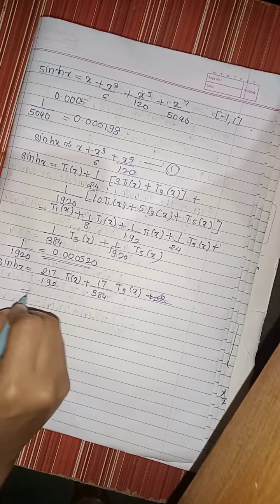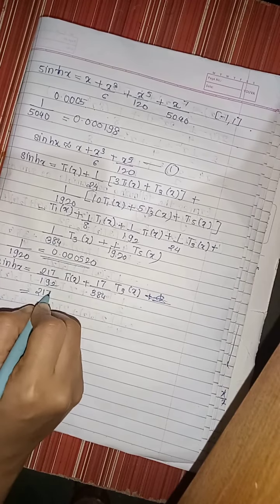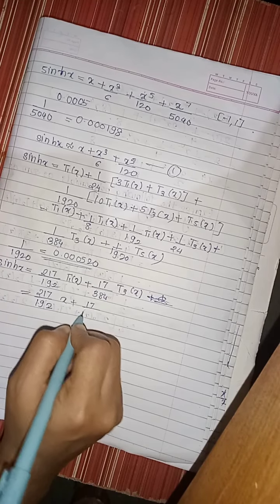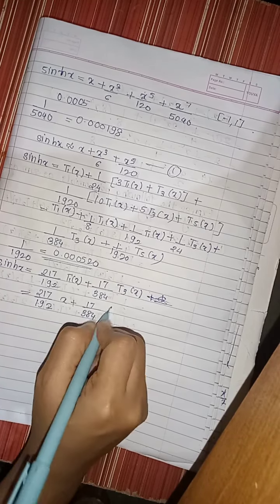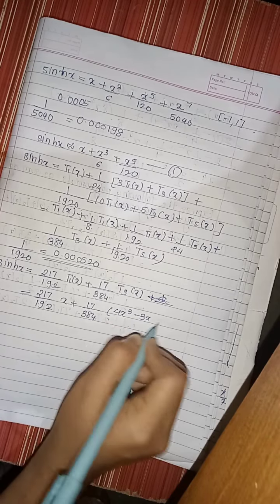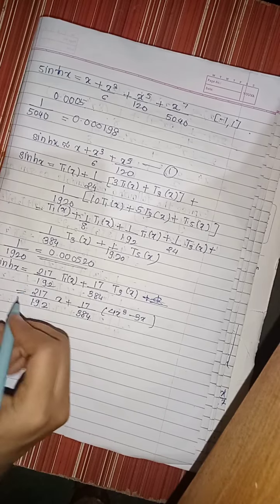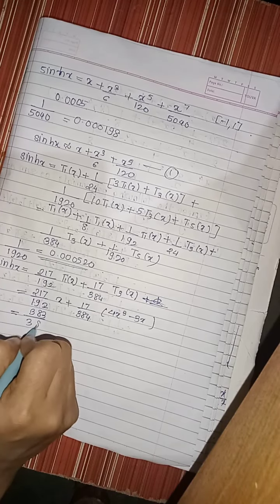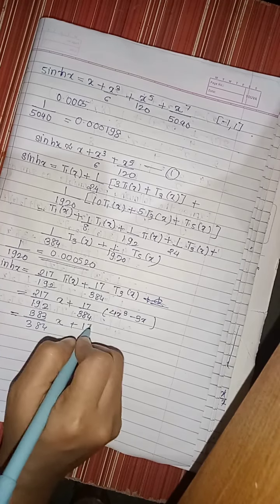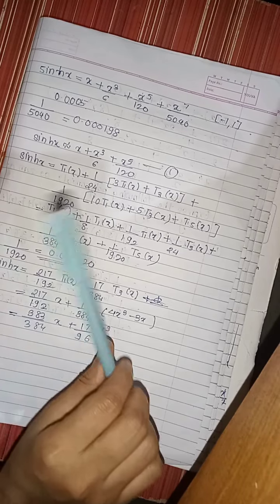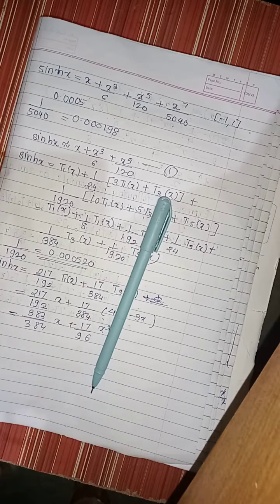So now substituting the value of T1(x), we'll get 217 upon 192 into x plus 17 upon 384. Instead of T3 you can write 4x cubed minus 3x. So solving this, the final answer you'll get is 383 upon 384 x plus 17 upon 96 x cubed. So this is the final answer for sinh x.